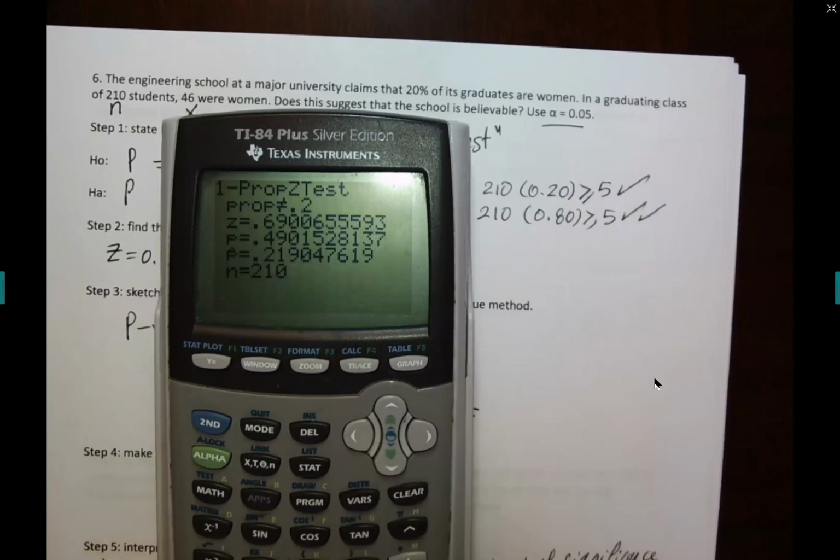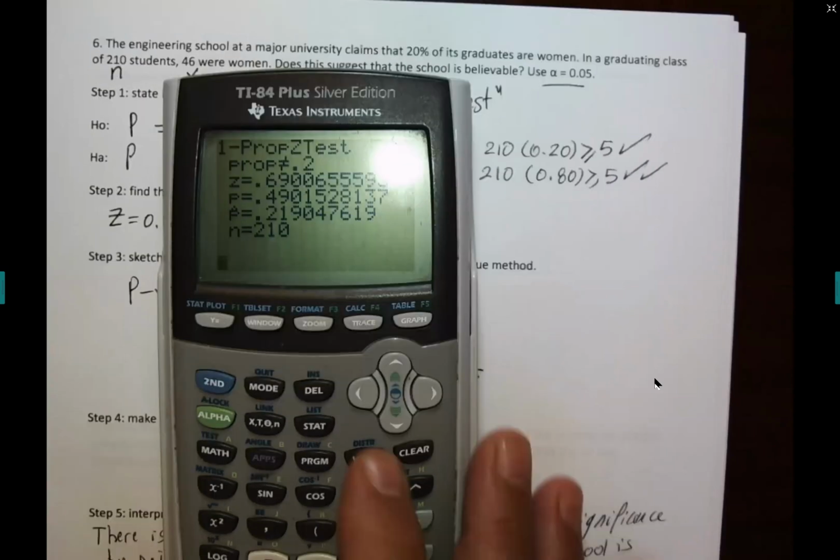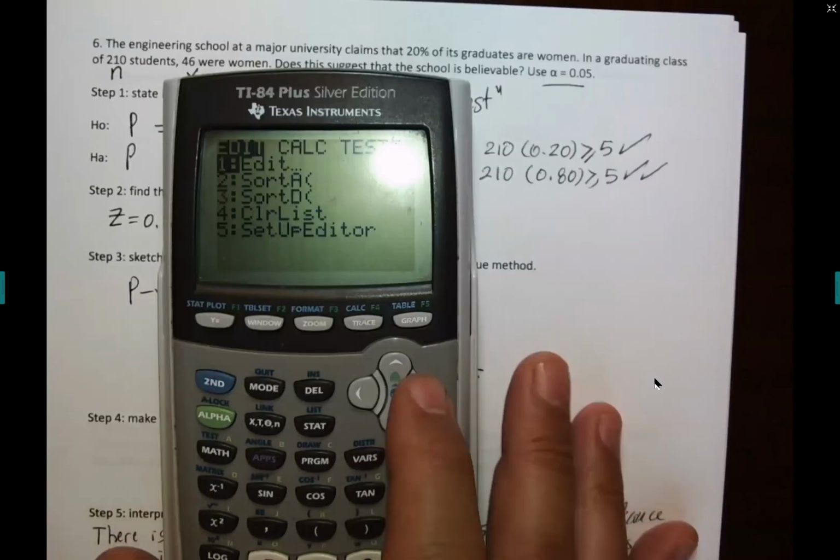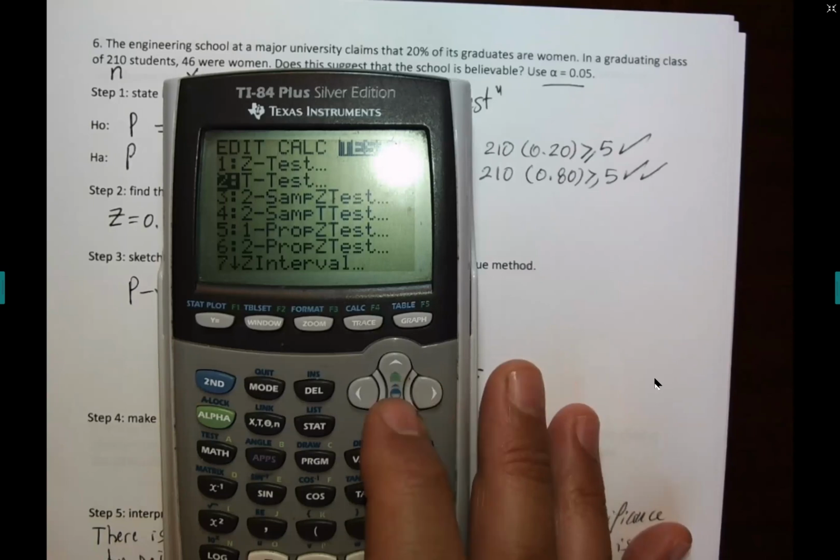Z is 0.69, and the p-value is huge, guys. It's 0.49015. Had I done the draw, you will see how big the p-value is. Watch.